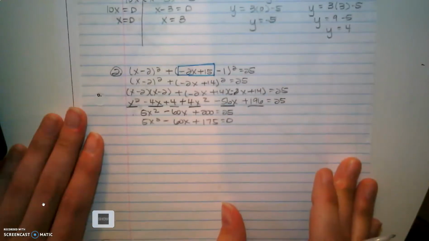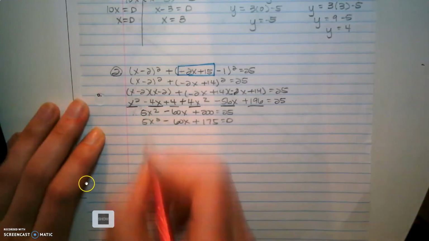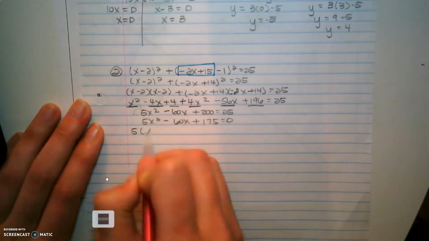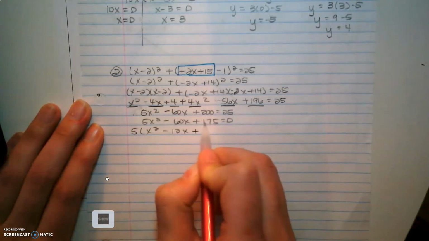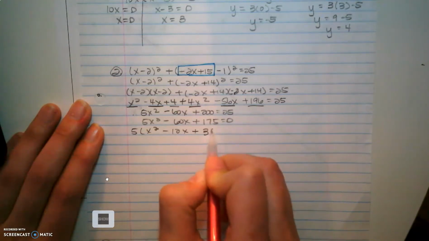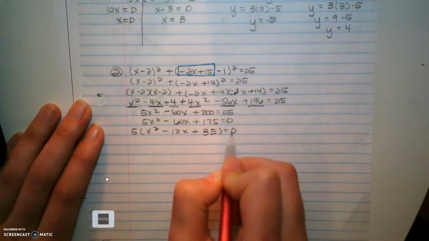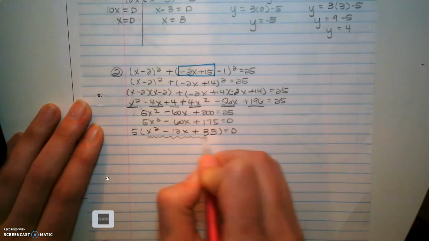And again, we have a quadratic function. We're going to look for a GCF. It's going to be 5. And let's see, 5 can go in here 3 times. 2 left over, so 35 equals 0. So we're looking to factor this inside portion.